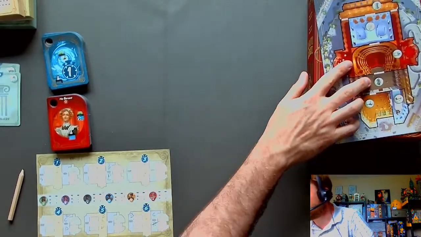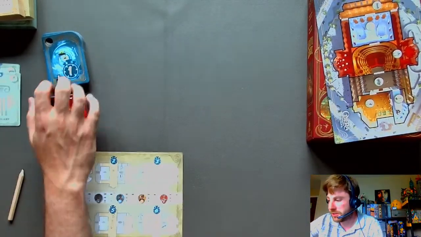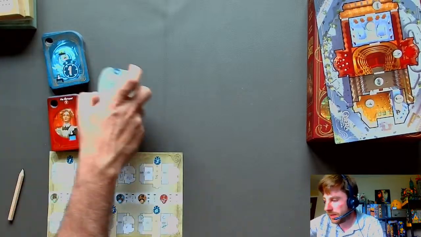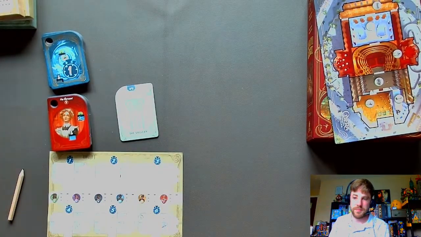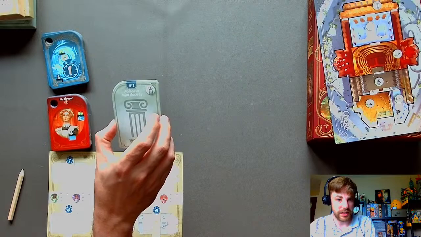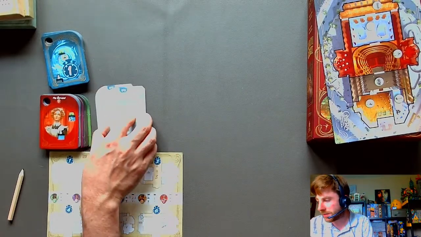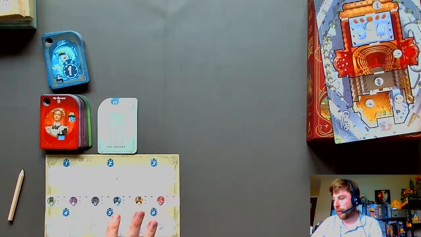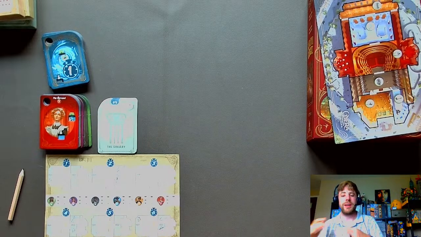Keep that in the box if you want. Now you're looking at these two stacks, a piece of paper and a little stack of cards. That's basically the whole setup. So it's very compact, which I really enjoy. I really like the moving through areas aspect of it.